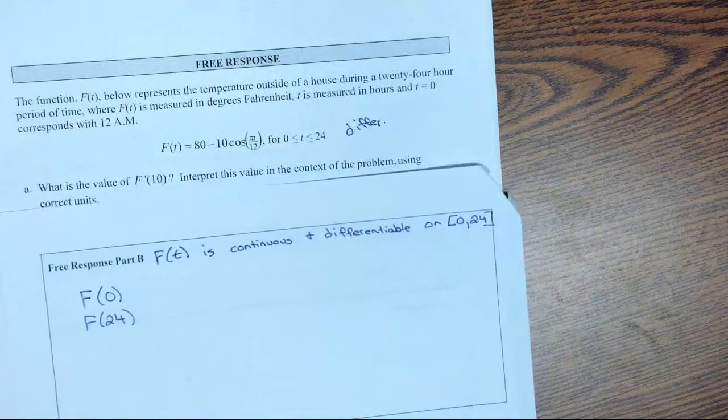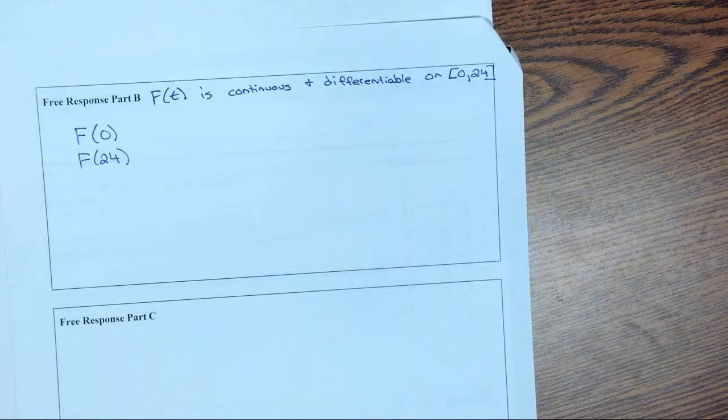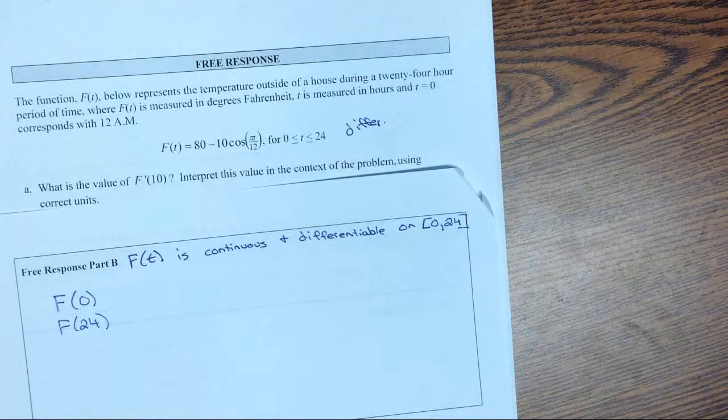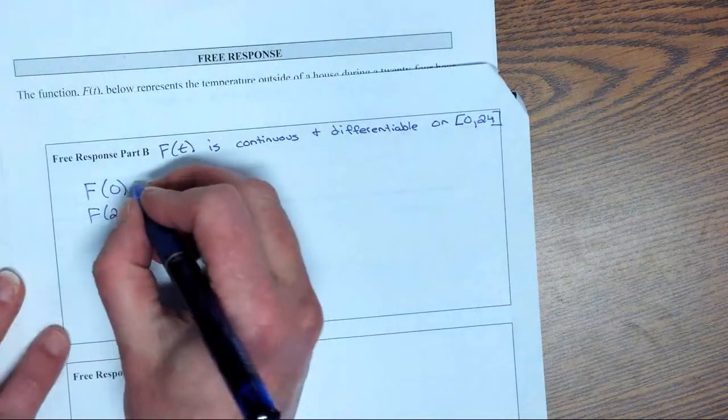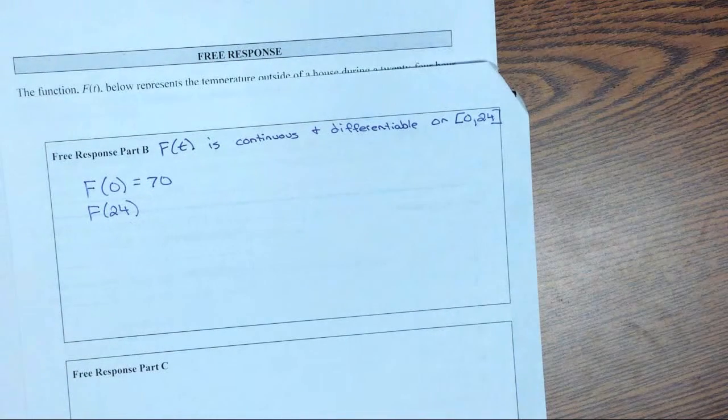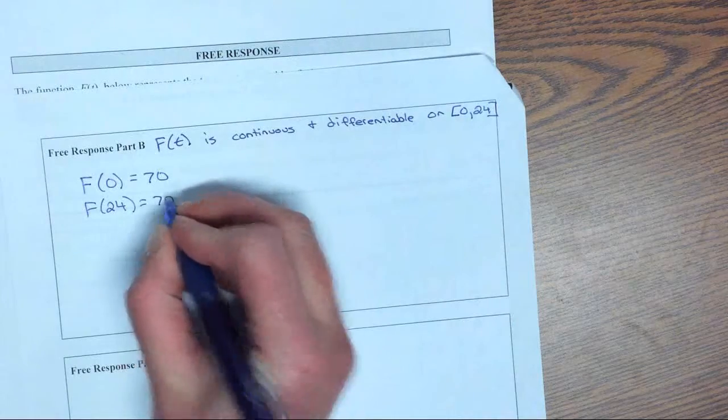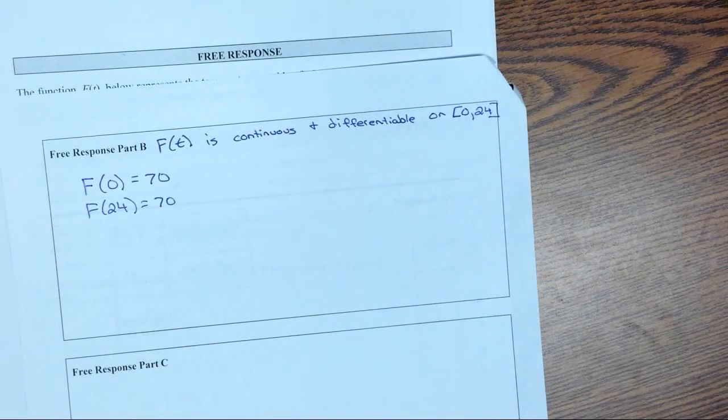And remember, we're plugging into the original. So 80 minus 10 cosine of pi times 0 divided by 12, about 70. If I change that to 24 divided by 12, I also get 70. Oh, Rolle's theorem.